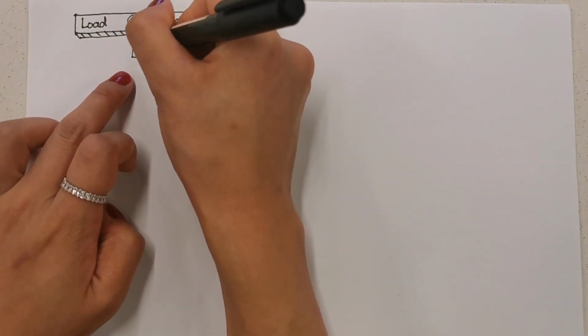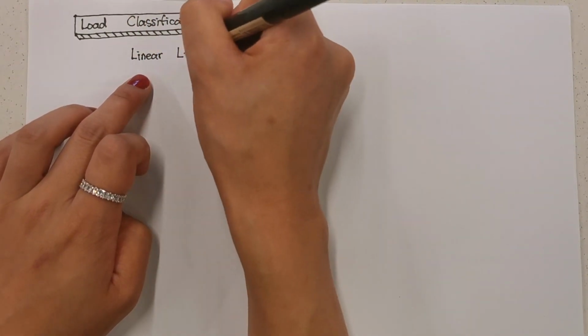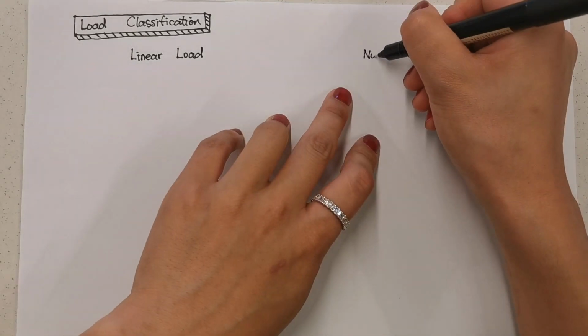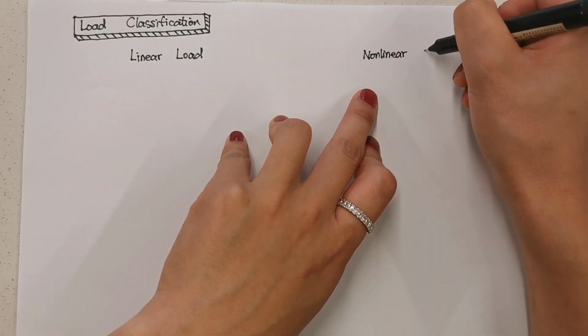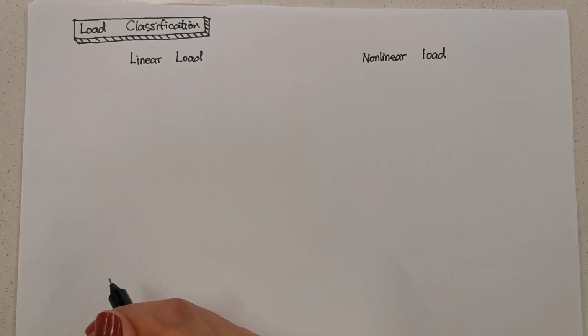Hi everyone, in this video we are going to talk about the load classification. We classify load into linear load and nonlinear load. It's easier if we start from DC circuit.